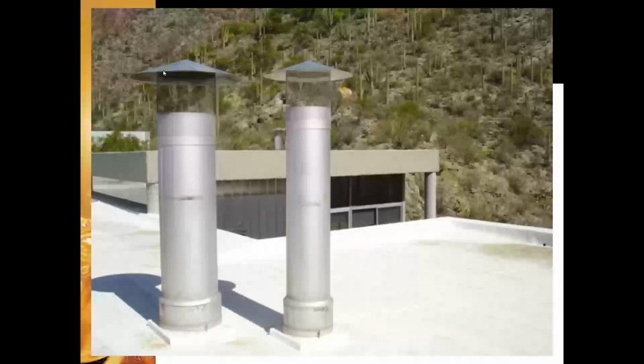What's the mesh requirement for spark arresters, everybody? No smaller than what? Half inch. So these might be half, they might be quarter, but they sure look nice. So, you know, I wrote them up.